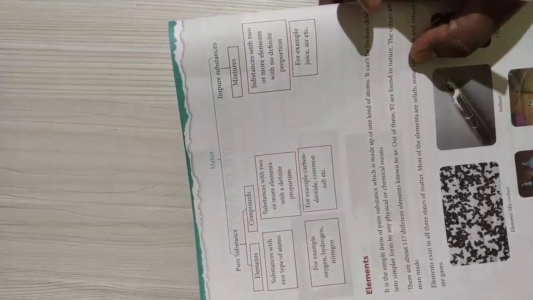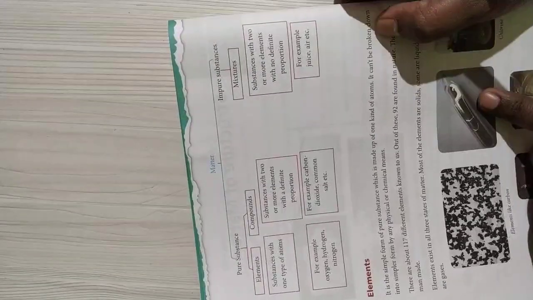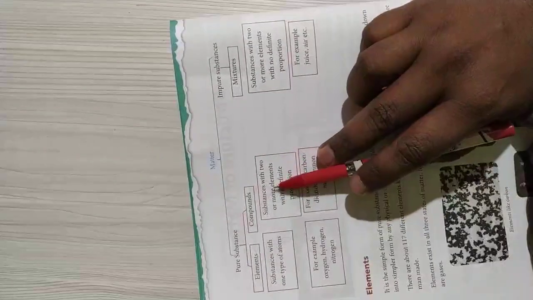As I've already told you, if you take a cylinder full of oxygen gas, you will find only the atoms of oxygen present in that cylinder. So oxygen will be termed as an element because it is a pure substance. Now, do you think that we can break down oxygen into some simpler form? No, we can't. But we can break a compound.